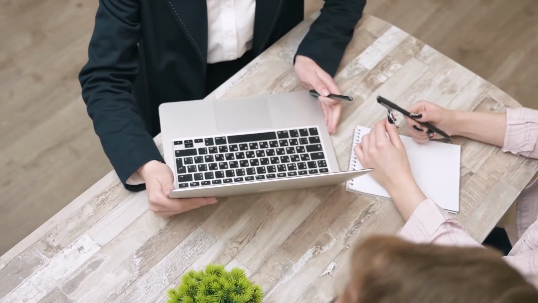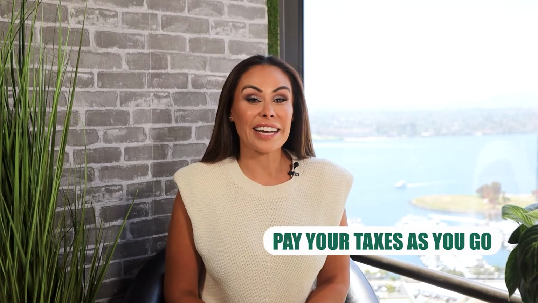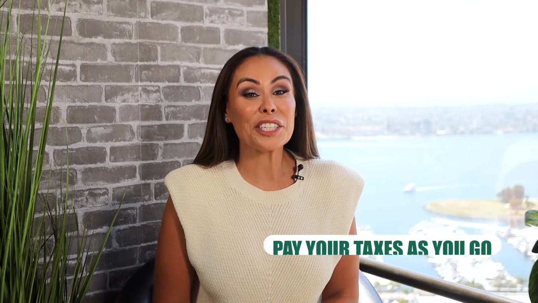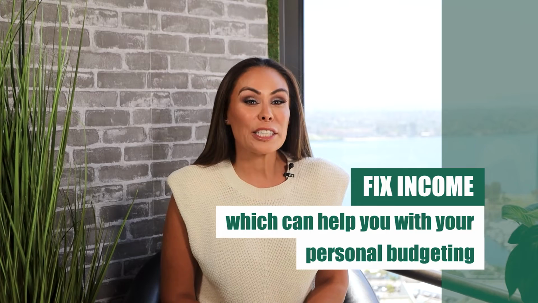Business owners who are subject to a salary, aka a W-2, would be shareholders of an S-Corp and an active shareholder of a C-Corp. The benefits of taking a salary is that you pay your taxes as you go, which makes budgeting for taxes within your business easier. It's a fixed income which can help you with your personal budgeting.